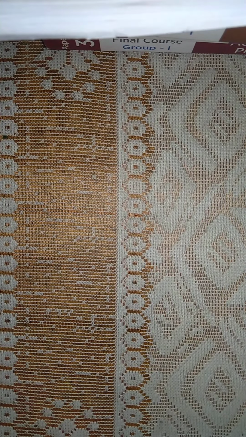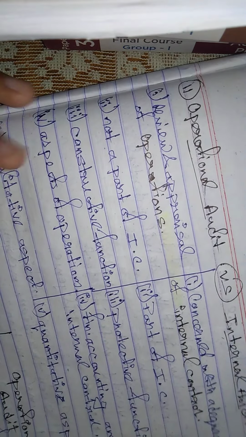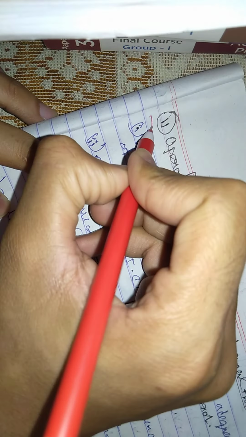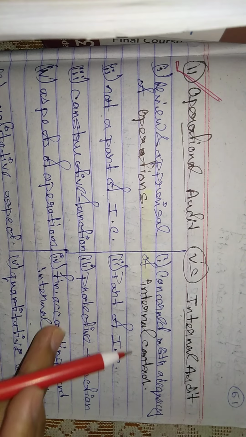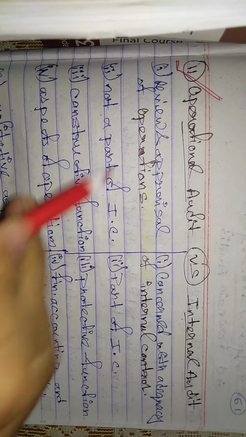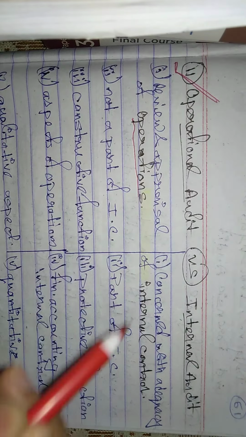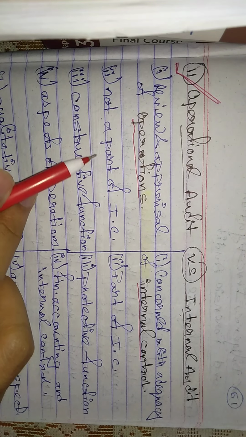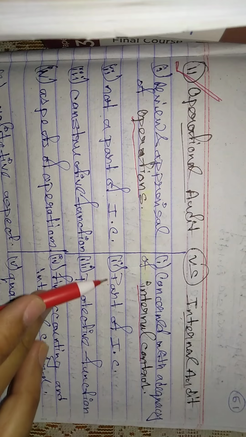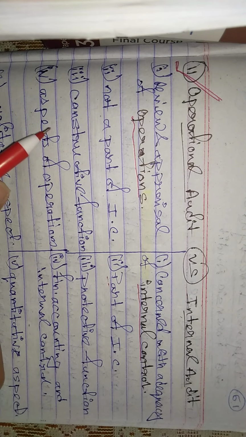Okay, there are a few more important questions in this chapter, that is the differences between operational audit and internal audit. Let's see. Operational audit is a review and appraisal of operations, however internal audit is concerned with the adequacy of internal control. It is the review of operations versus review of internal control. Operational audit is not a part of internal control, however internal audit is a part of internal control.